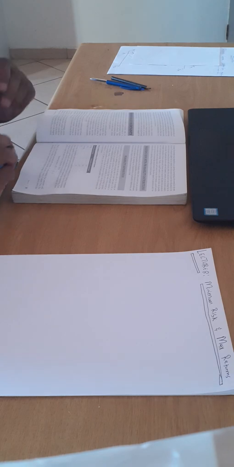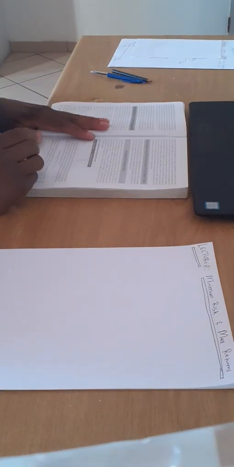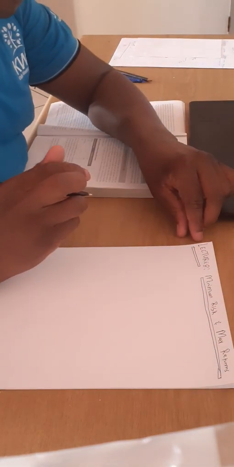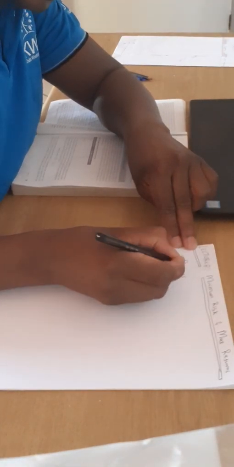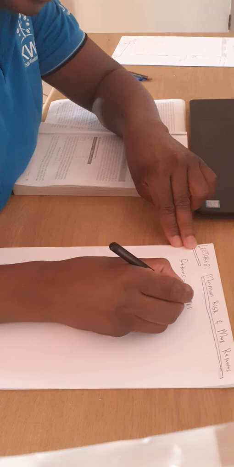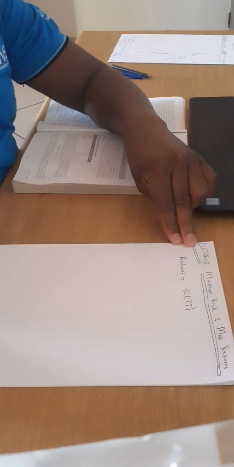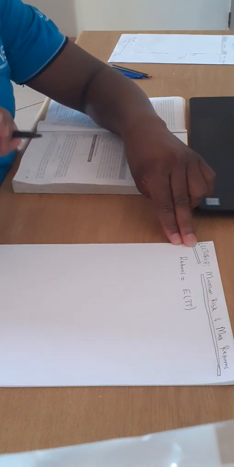Good afternoon, ladies and gentlemen. Today I am going to be doing minimum risk and maximum returns. So this is how I'm going to start. We start by asking, how do we measure the returns? I'll write it down this way: the returns, we measure them by the expected value. This is a pi, and I'm going to be using pi for profit. So that is the expected profit, and the expected profit is just the mean or the average value.